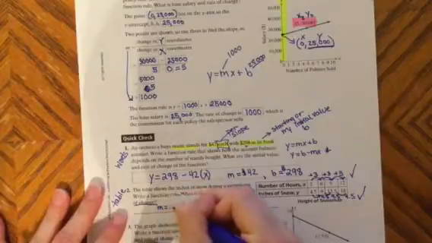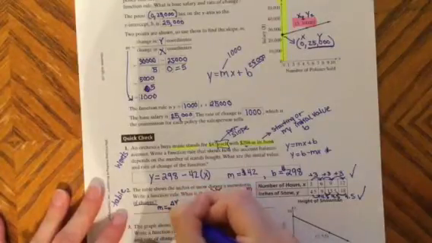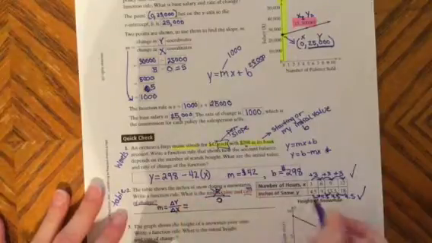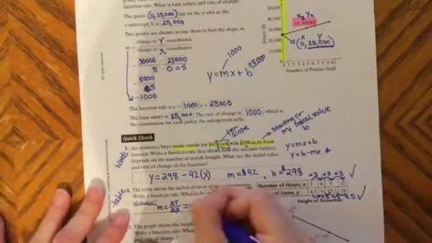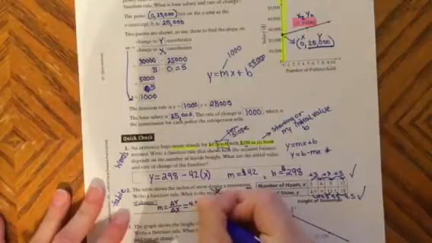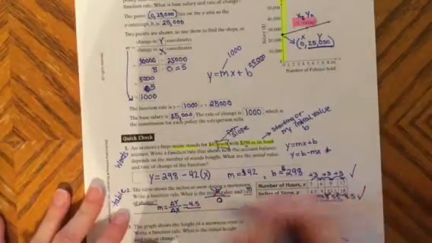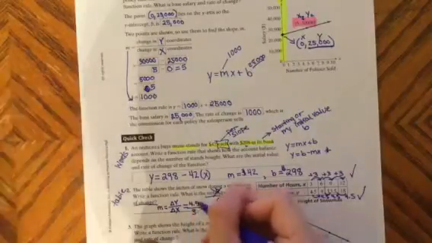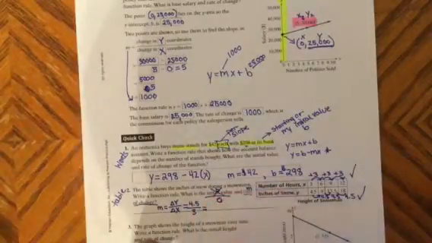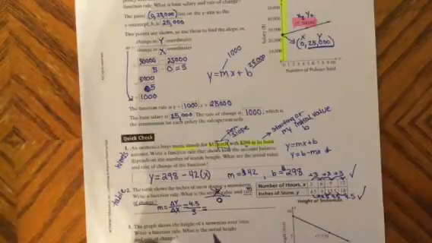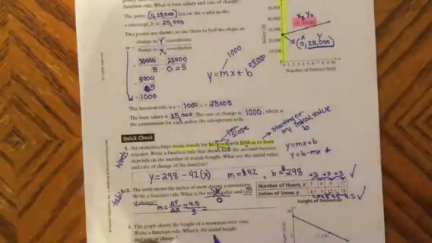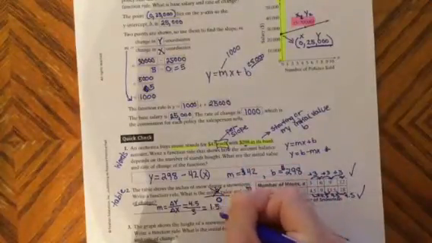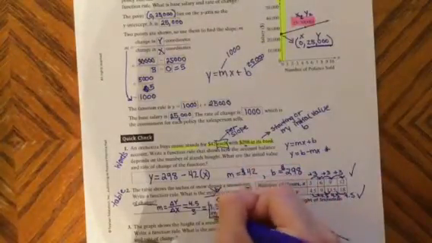So m equals our change in y over our change in x. I'm going to come over here. Our change in y was 4.5 over our change in x, which was 3. If I divide 4.5 by 3, and I'll quickly double check on my calculator, we get 1.5. So this is our m.